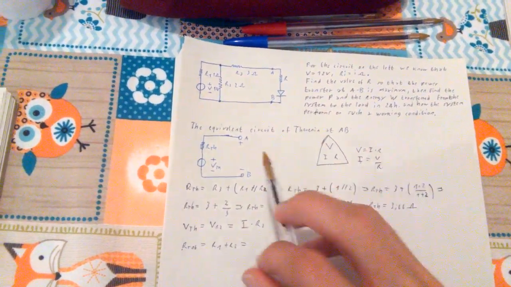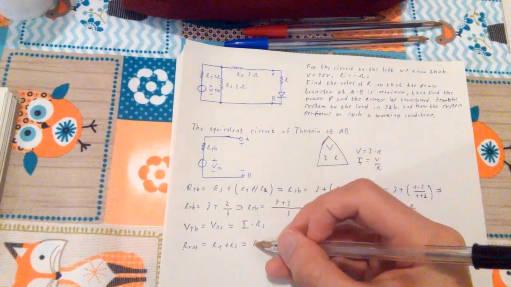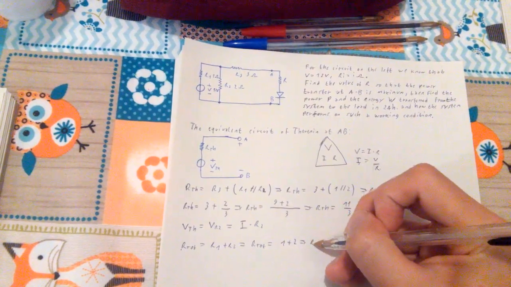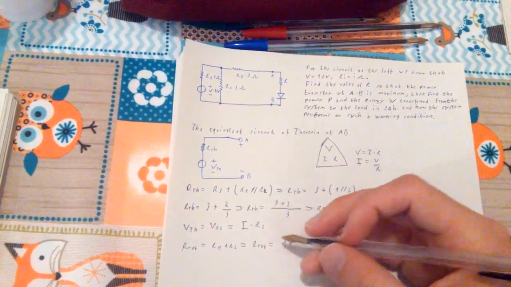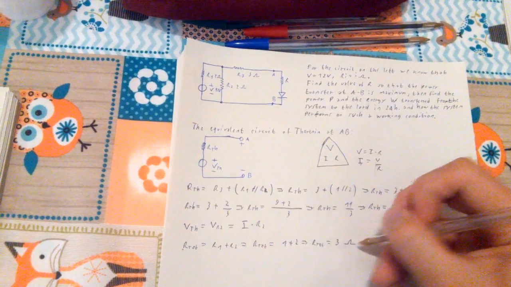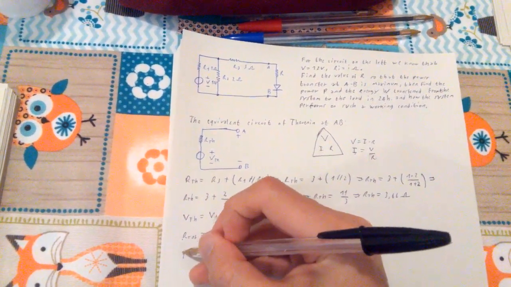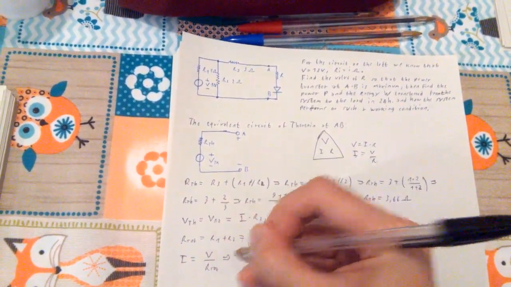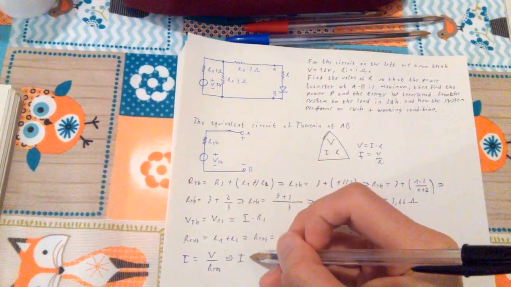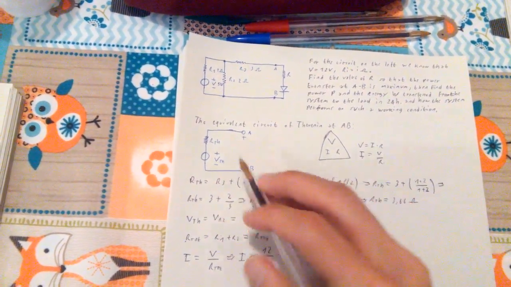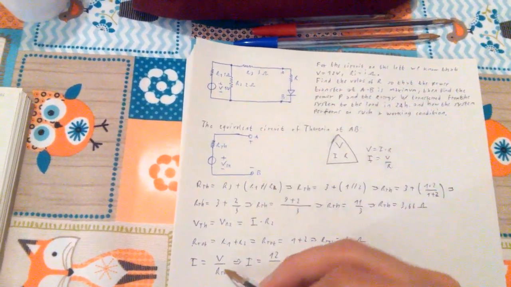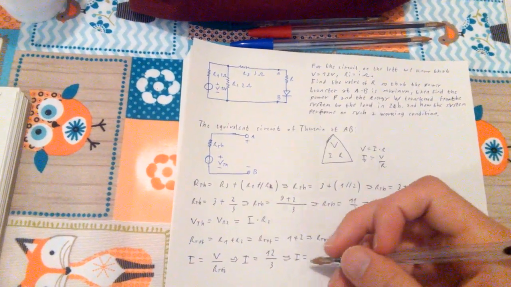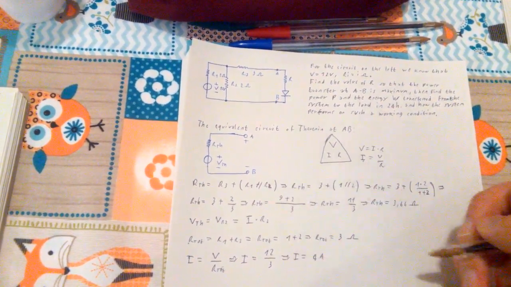So R total will be R1, which is 1, plus R2, which is 2. So R total will be 1 plus 2, which is 3 ohm. So I will be V over R total, as I said before. So Ohm's first law. V, we have that, is 12 volt, which is here. And R total, we have just found, is 3 ohm. So I is 12 over 3, which is simple, is 4 amps.